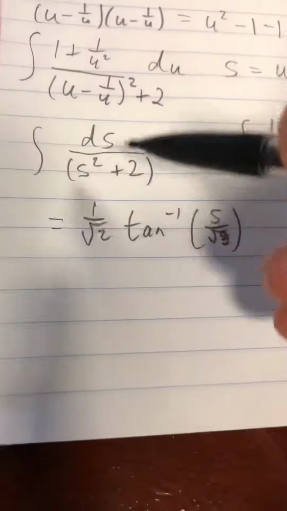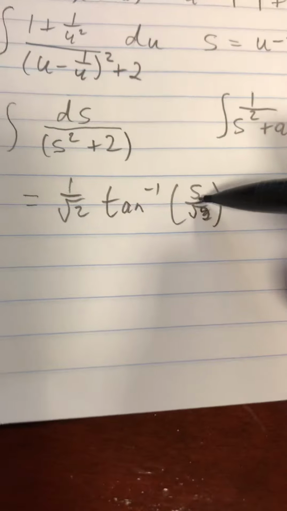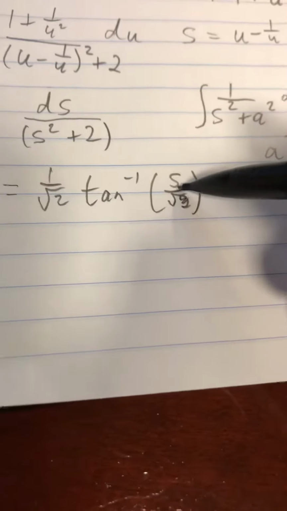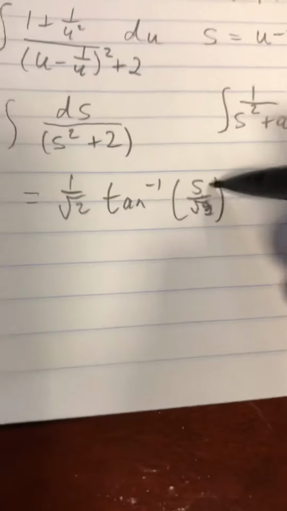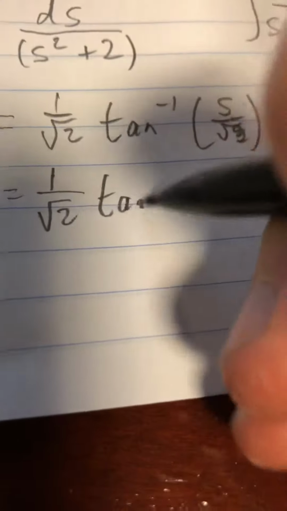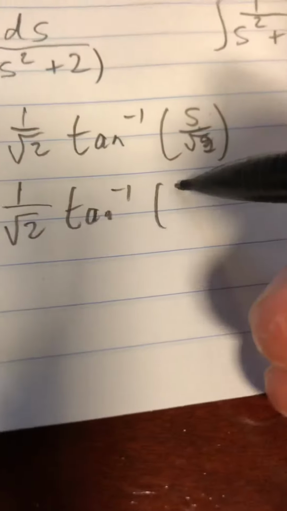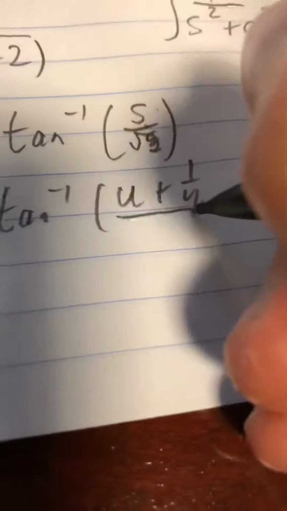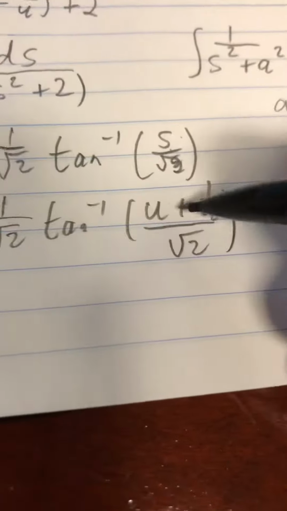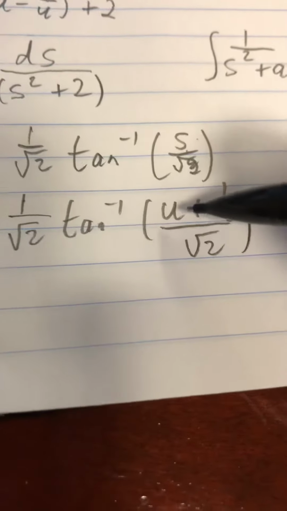So now I've solved for this integral finally, but I still have it in terms of s, and I need to get all the way back to my original variable, which is x. Well, I defined s in terms of u, so first let's switch this back to terms of u, which is 1 over the square root of 2 times the inverse tangent of u plus 1 over u, all divided by the square root of 2. And now let's convert this back into terms of x.